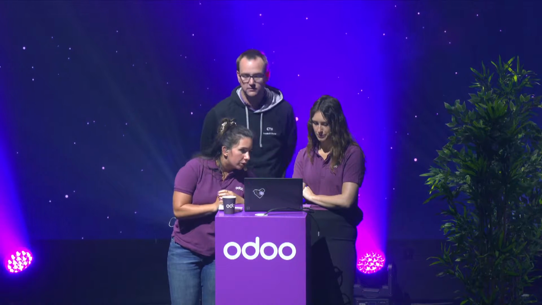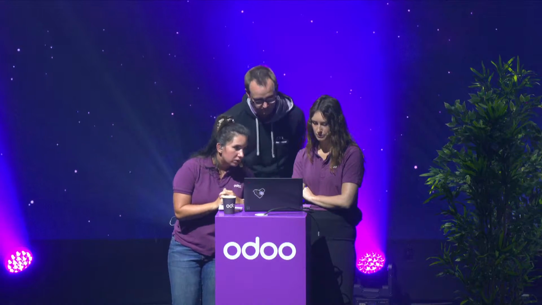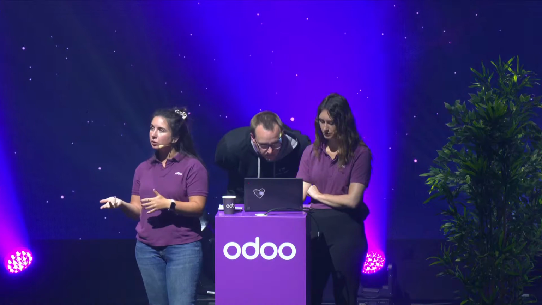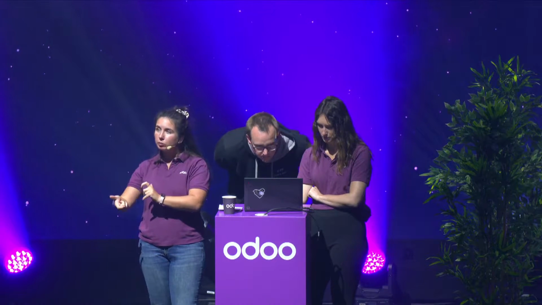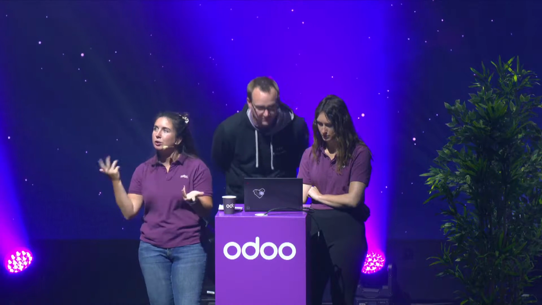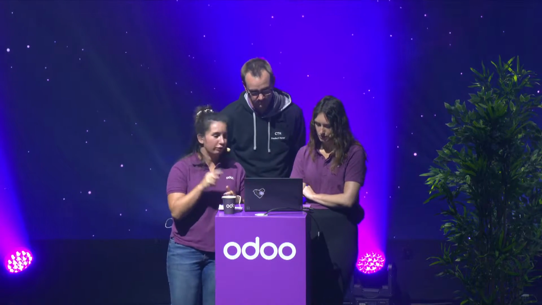Can we use Studio on Odoo SaaS? Yes. Is it recommended? It depends on what you are doing. If you are doing development, then don't use Studio on a model if you know that you are going to do a development afterward on it, because it could impact the development that you are doing. But you can use Studio, just be wise about it and check it with your developer.